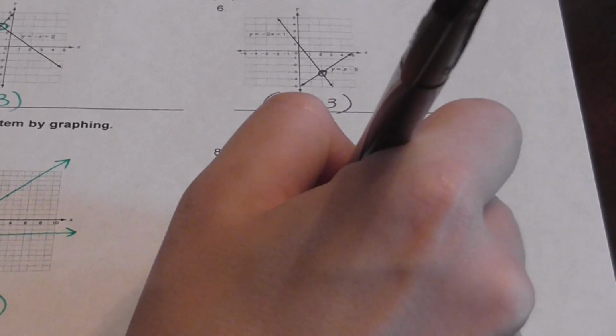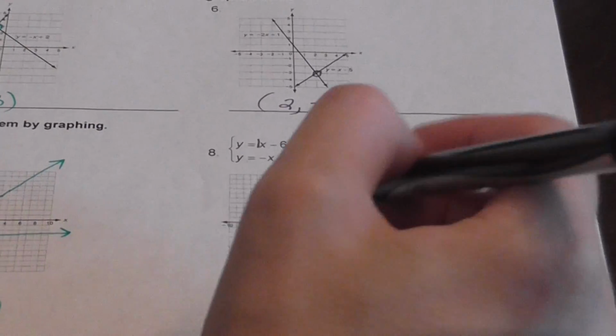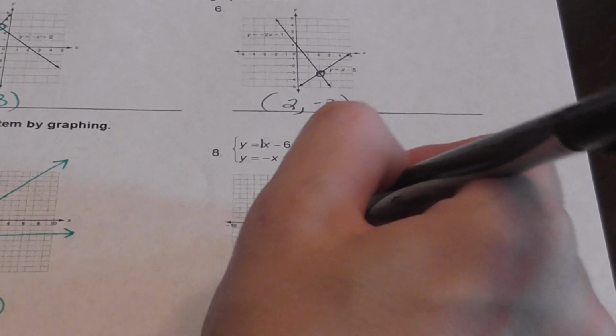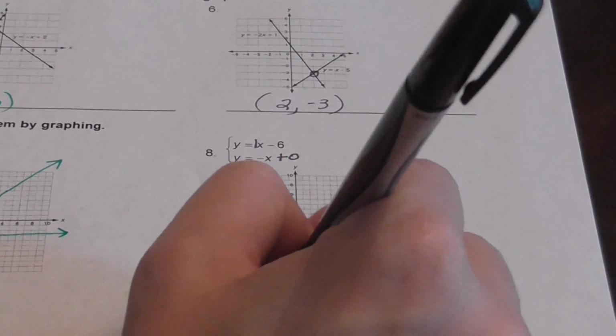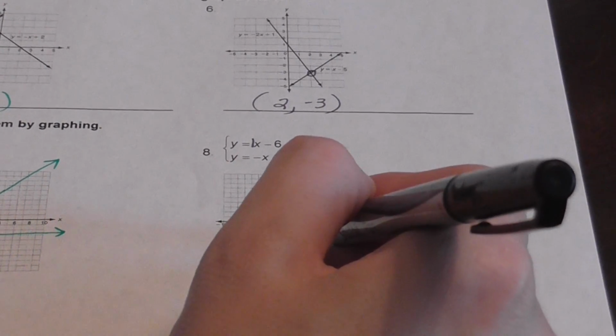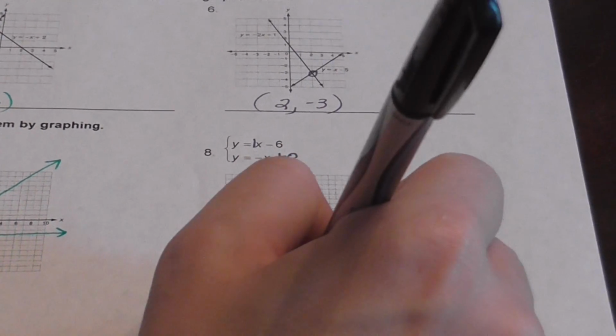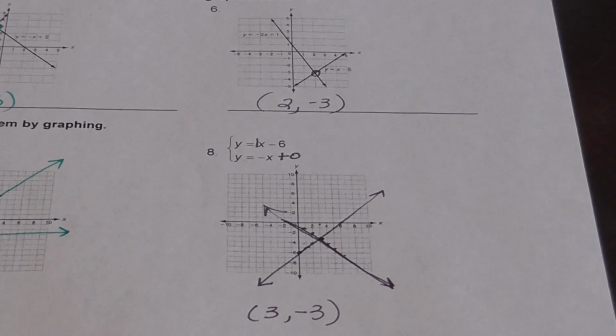Draw the line, and I can see that they cross right here. And if I go straight up to the x-axis from there, it's at the positive 3. And if I go straight over to the y-axis, negative 3. So the solution to the system of equations is at 3, negative 3.